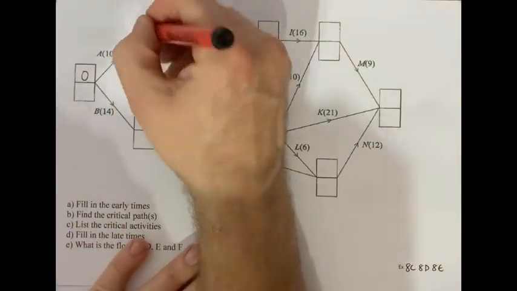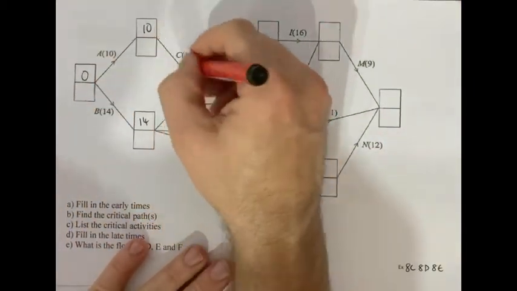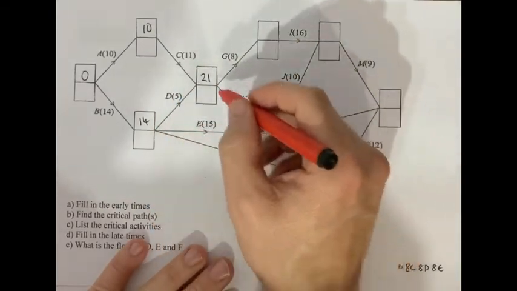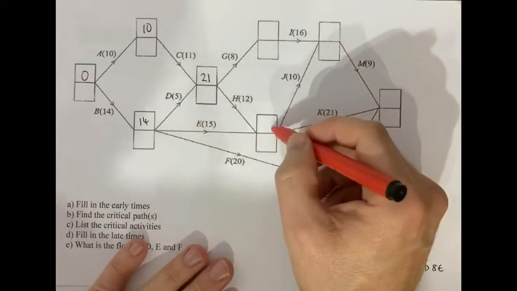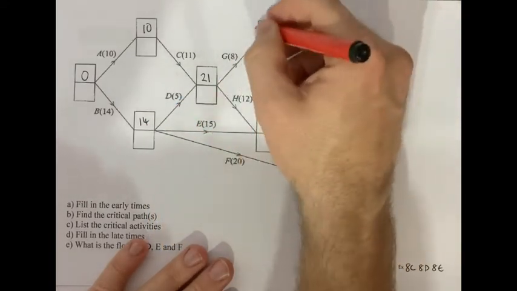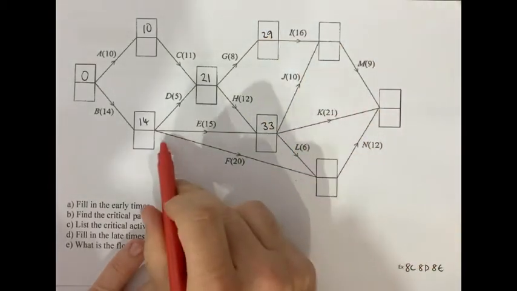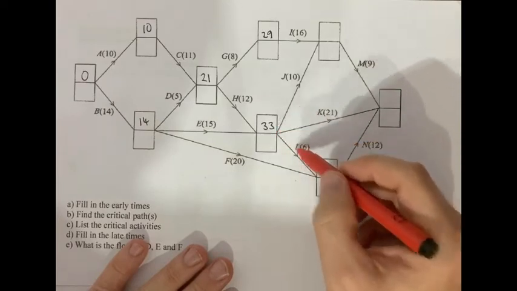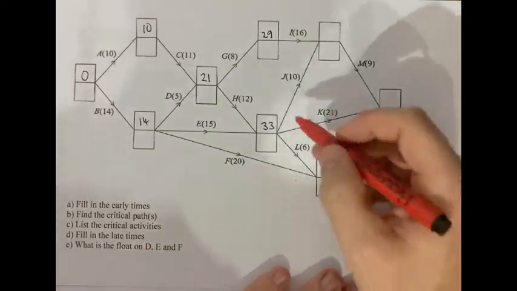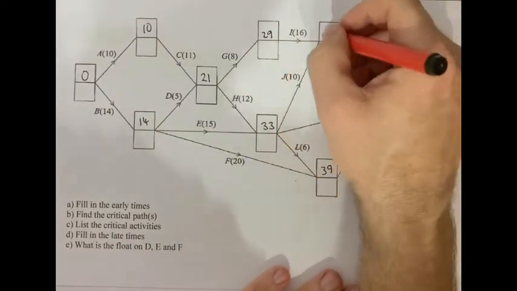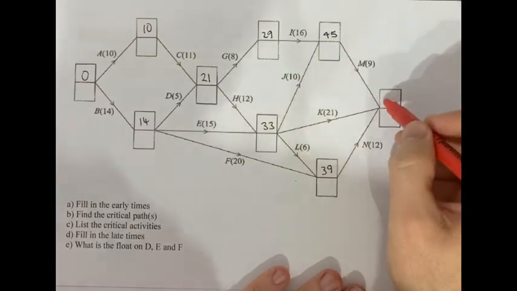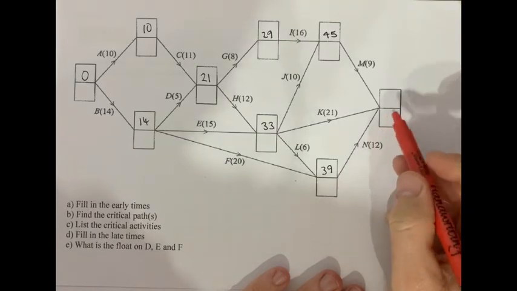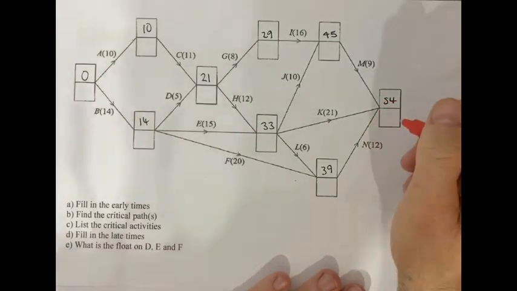0, 10, 14, choice, 21 versus 19, 21 wins. Choice, 33 versus 29, 33 wins. No choice into there, 29. No choice there, 34. Oh no, there is a choice. 34 versus 39, 39 wins. 43 versus 45, 45 wins. 54, 54, 51. So you can have more than one critical path.